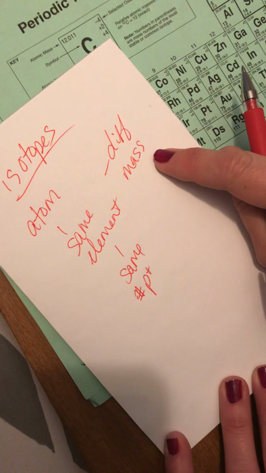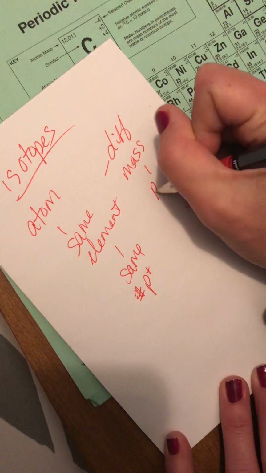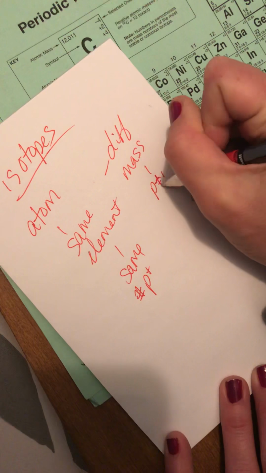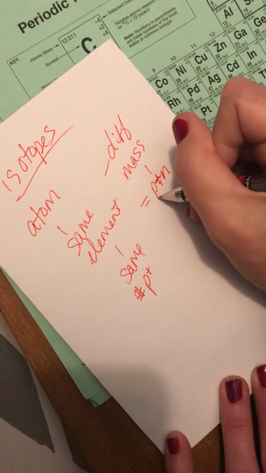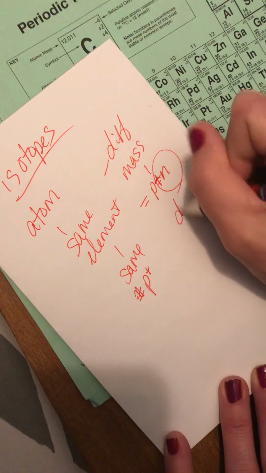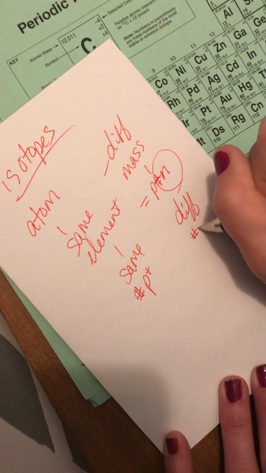So what can be different about the mass? Well, we know the mass is equal to the protons plus the neutrons. So mass is equal to P plus N. This can't change, so the thing that is different is the number of neutrons.